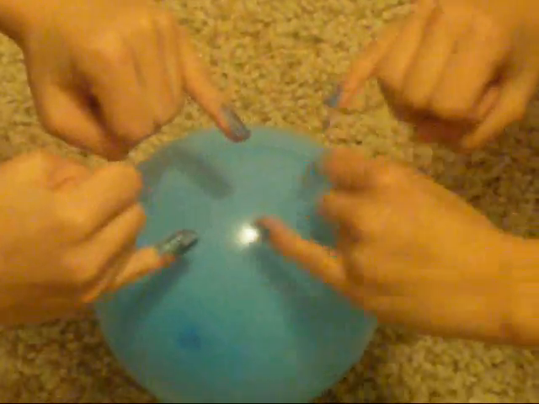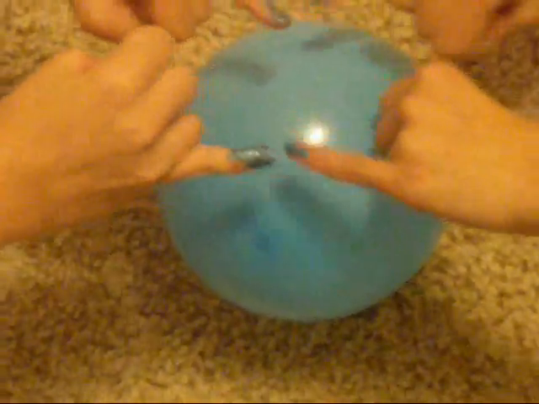5 minutes later. This is a balloon after 5 minutes of cooling. Here are the particles inside the balloon. The balloon is smaller because the particles are moving slower and hitting each other less. The air particles are contracting, causing the balloon to get smaller.